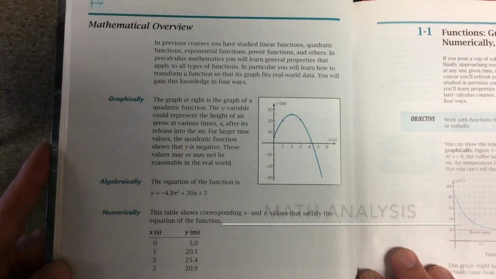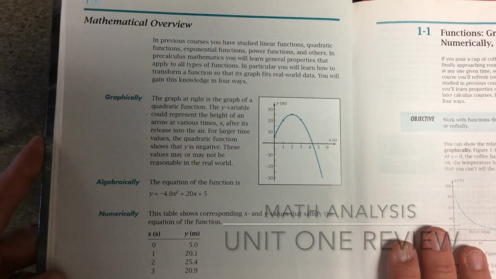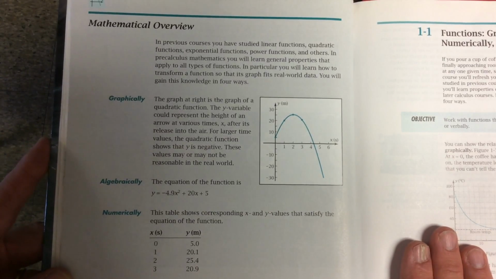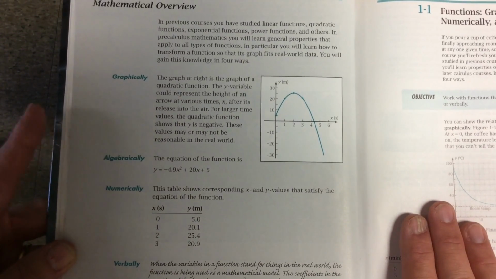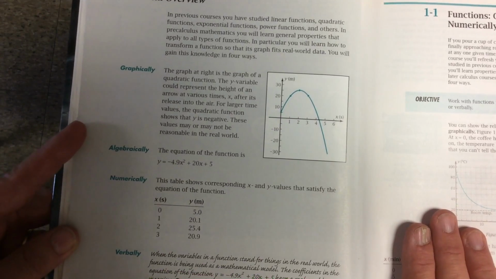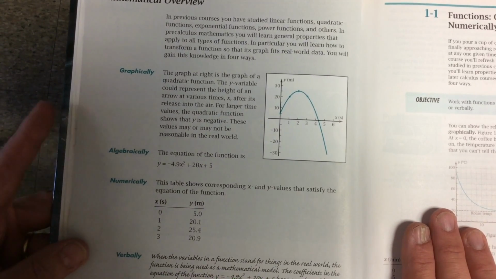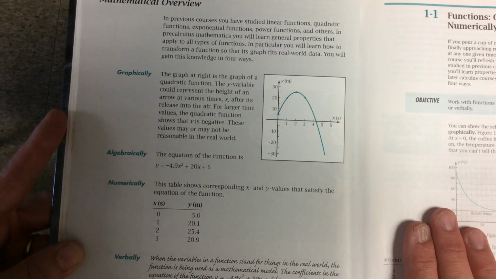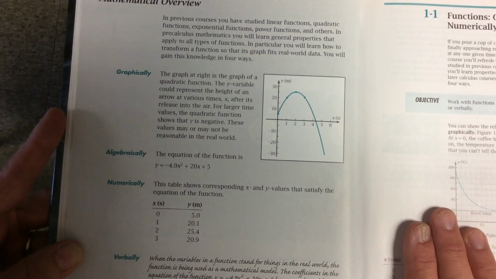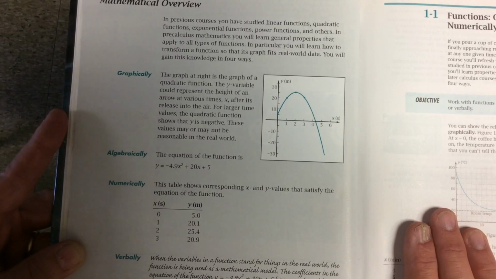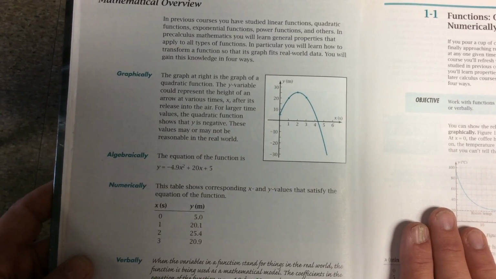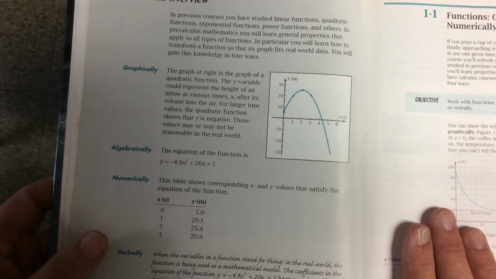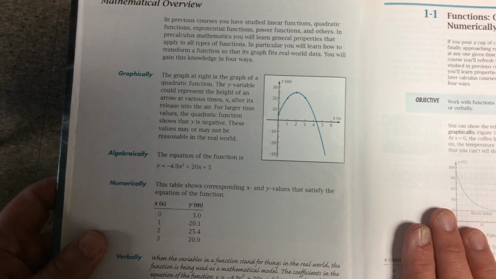Chapter 1 starts, like all chapters in this book, with a mathematical overview. And in this chapter, the summary of what you are supposed to be learning here is that there are many different kinds of functions, but you should be able to describe them graphically, algebraically, numerically, and verbally. That concept runs through the entire book.